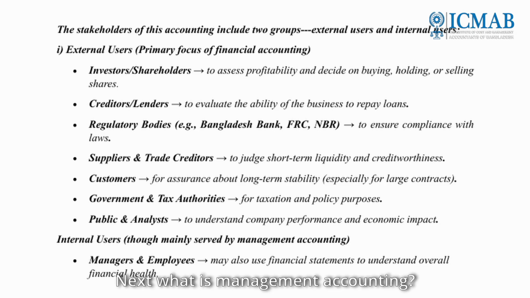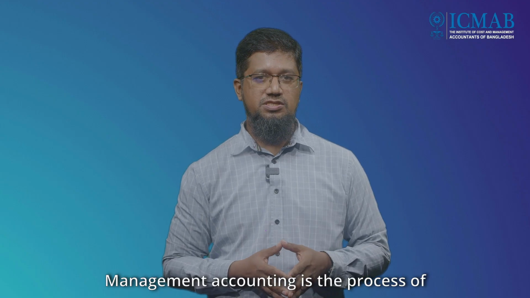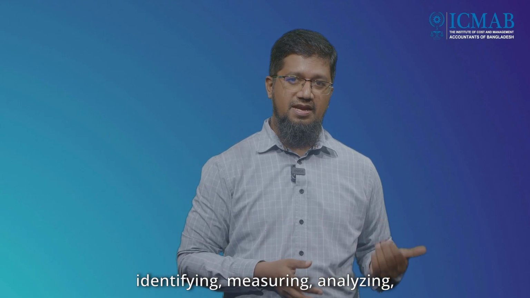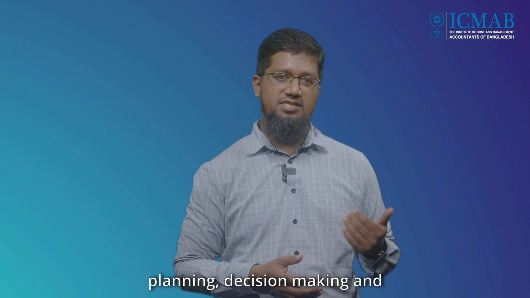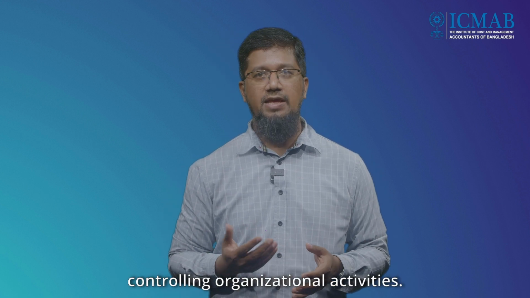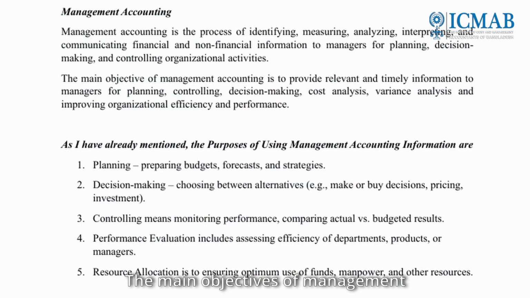Next, what is management accounting? Management accounting is the process of identifying, measuring, analyzing, interpreting, and communicating financial and non-financial information to managers for planning, decision making, and controlling organizational activities. The main objectives of management accounting are to provide relevant and timely information to managers for planning, controlling, decision making, cost analysis, variance analysis, and improving organizational efficiency and performance.